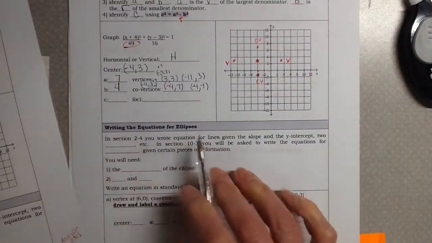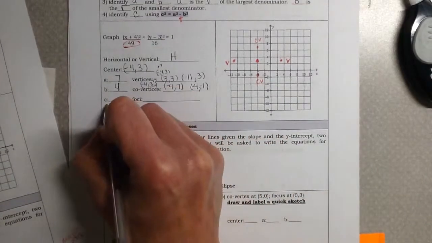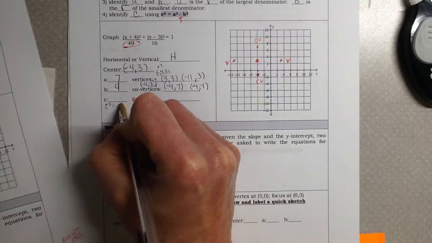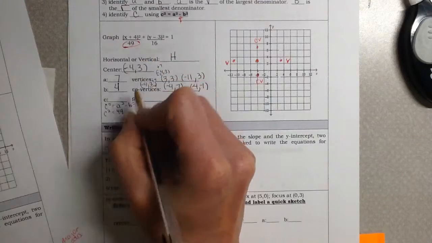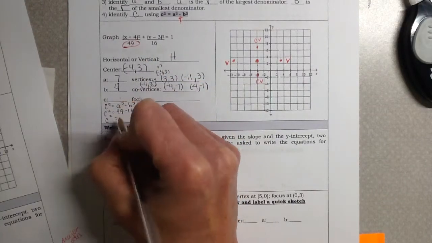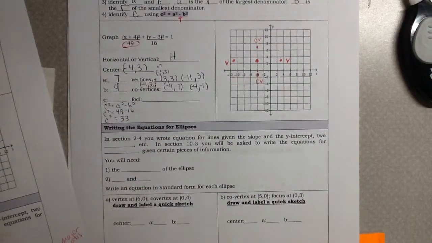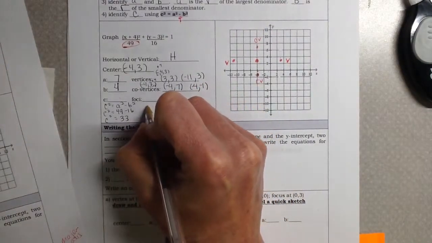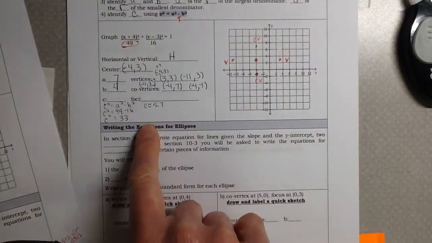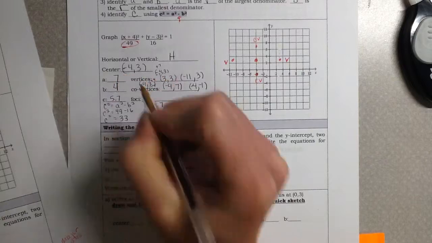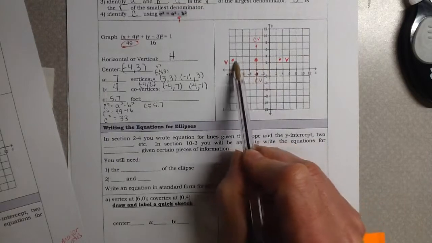Okay, now we need to do the foci, and that's not clearly seen here, but we can use this equation to find it. So we say c squared equals a squared minus b squared. So c squared is going to equal 49 minus 16, or c squared equals 33. And if we take the square root of that, c is approximately equal to 5.7. And again, we're just going to estimate that because we need to graph it. So c is 5.7.